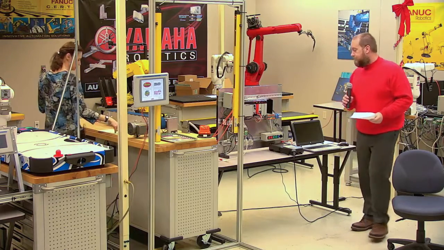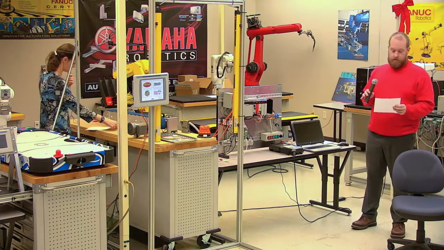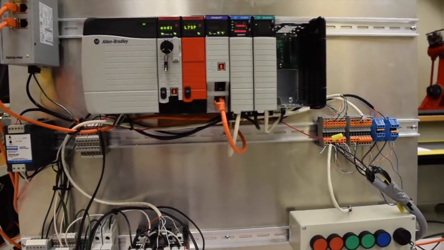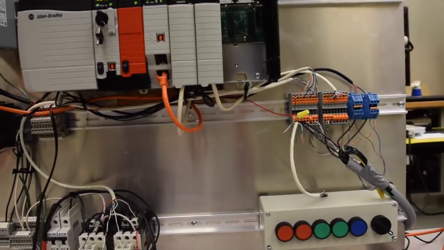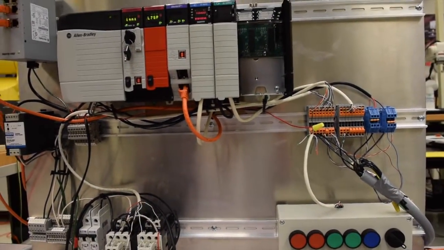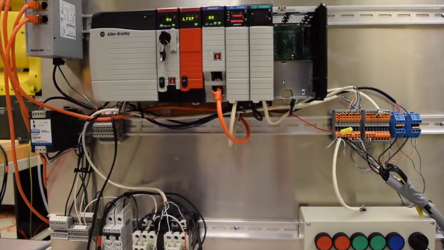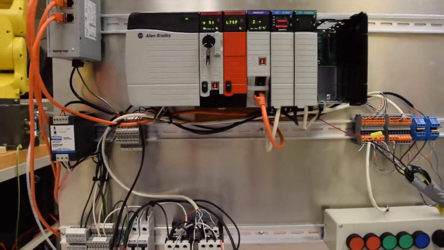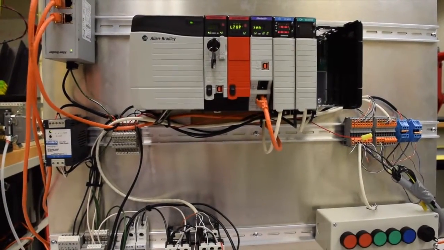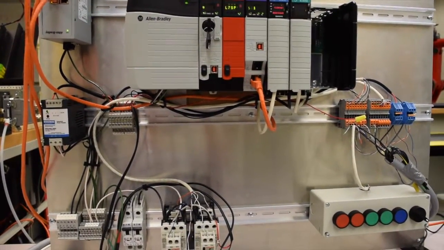So I'm going to talk about the PLC here. The PLC communicates with the robot over Ethernet. We had a few problems with that initially. I had never done that before. I'd never hooked a PLC up to a robot, and it took a lot of work. But that was the big challenge of getting this all to work.